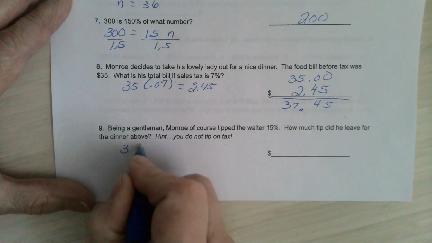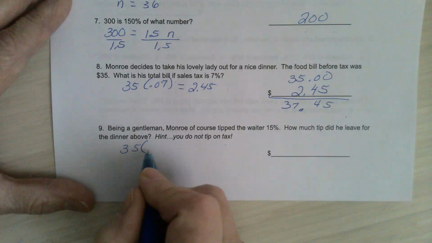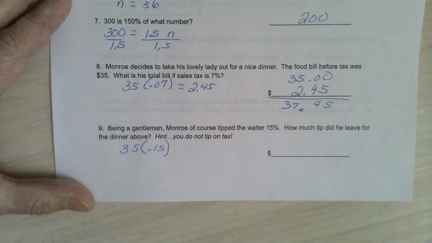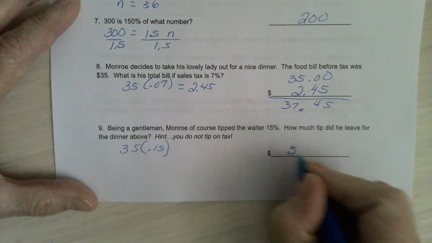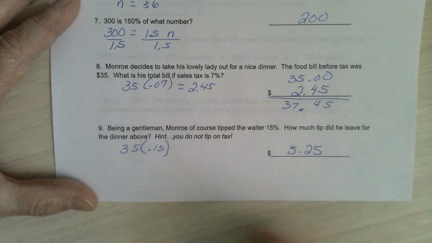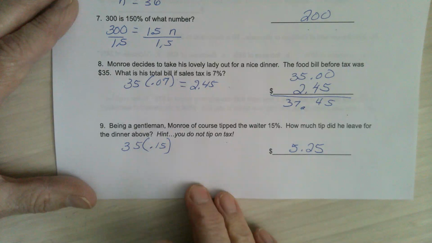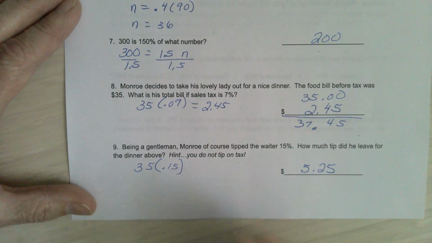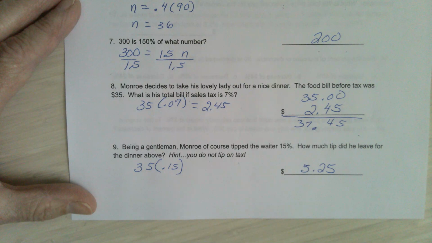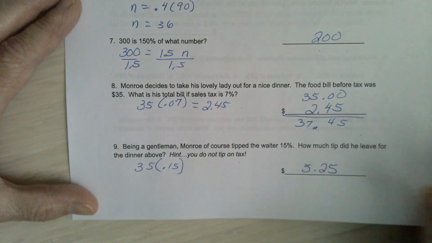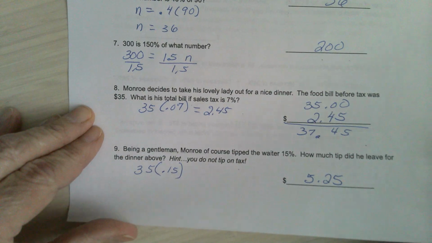So you're going to take 35 times 0.15 to find out what you're going to leave for the tip. So 35 times 0.15, the tip is going to be $5.25. So by the time this person's done, it's going to be $42.70 all said and done after the tax and the tip. Okay, let's go to the next page.